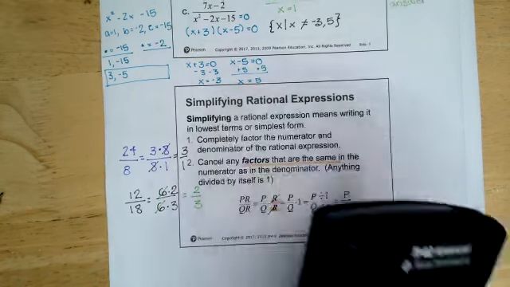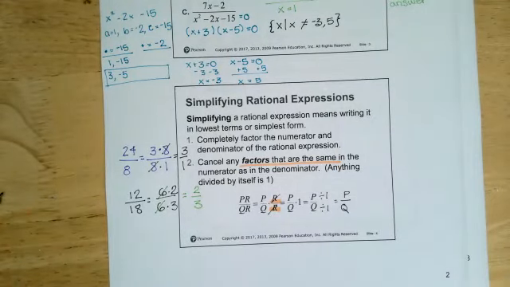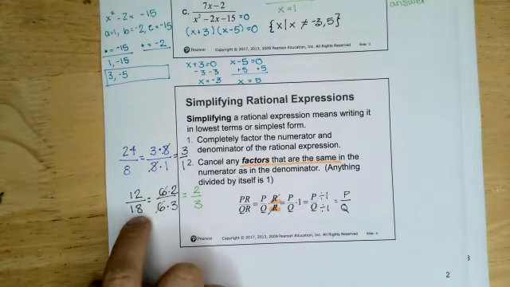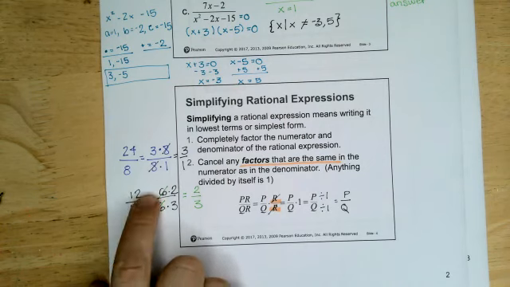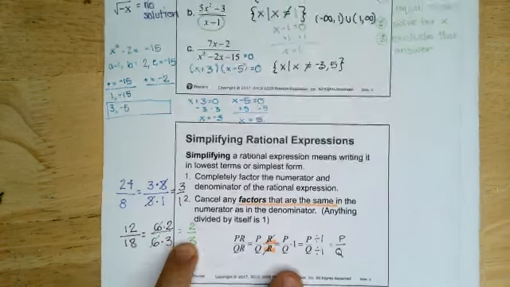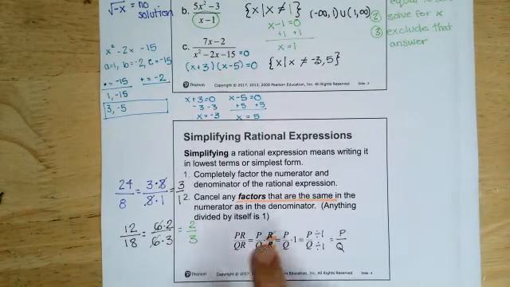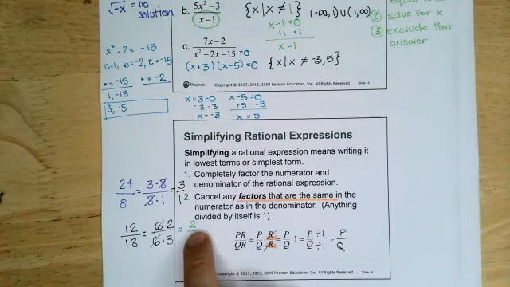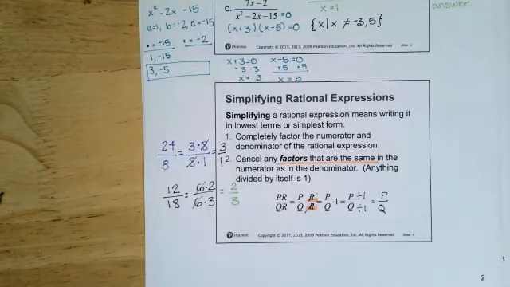Good. So that's what they mean when they say cancel factors that are the same. So you're going to have two numbers, factor them out, cancel factors that are the same, and make sure that in the fraction that you have, there is no number that you can continue dividing it by.